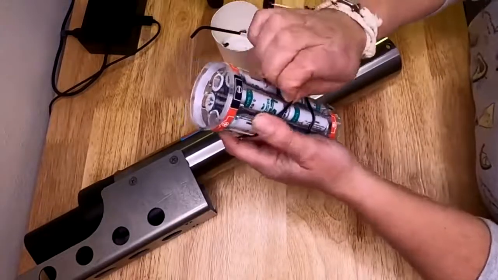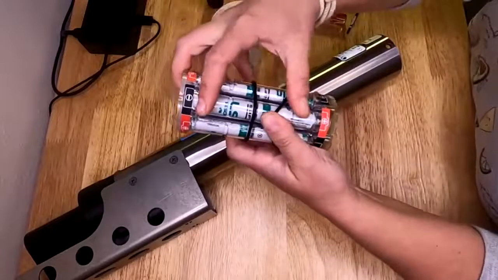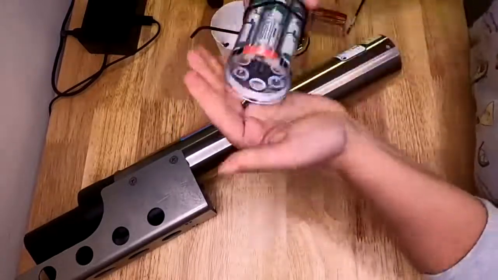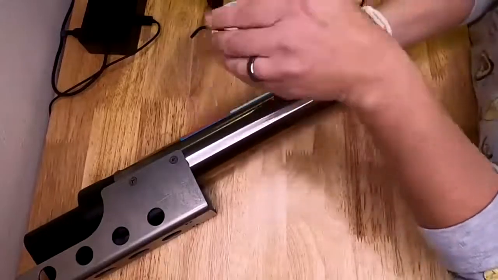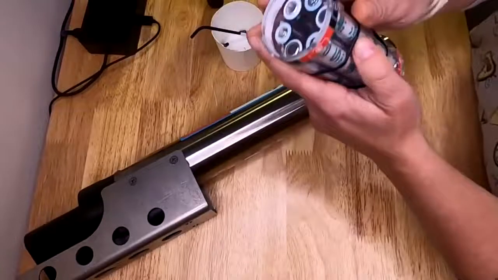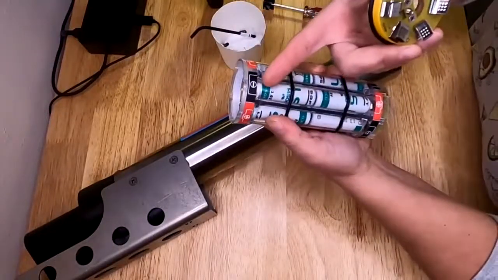So if you do want to actually remove or replace these, you need to take these 2 O-rings, and I'm doing it right now, and you need to slide them up, and then your batteries will come right out. I'm not going to take them in and out here, but that's what we're going to do. Okay. So that is the battery pack. You put your batteries on, hopefully in the right direction.